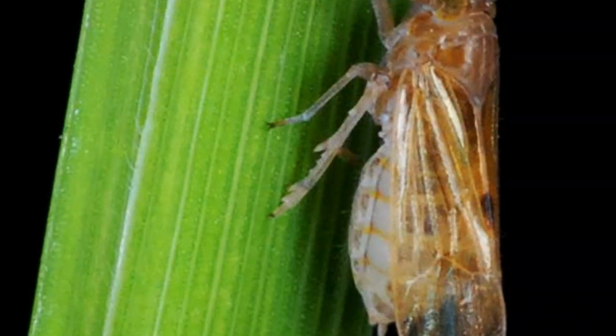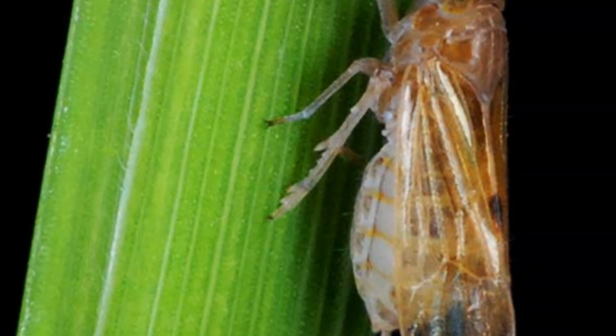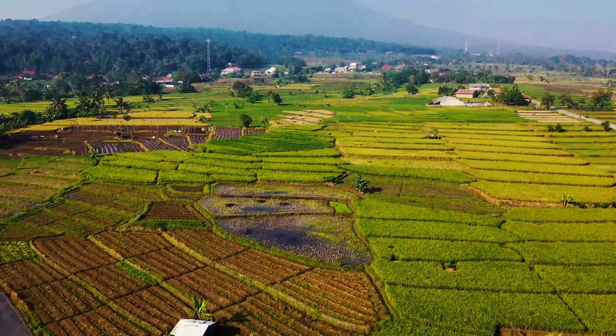Remember, in the world of agriculture, understanding your enemy is half the battle won. And that, dear friends, is the fascinating story of the brown planthopper, a tiny insect with a big impact.